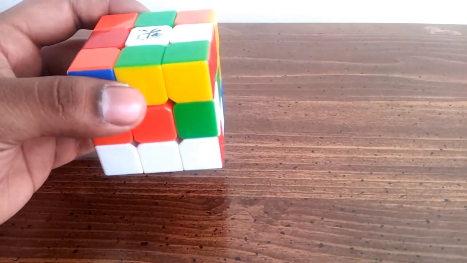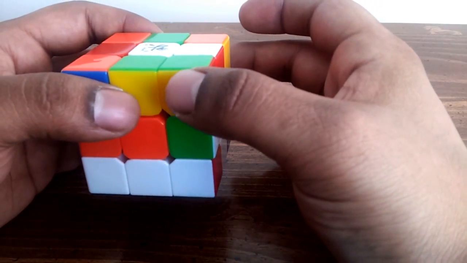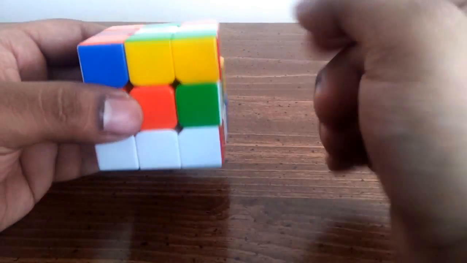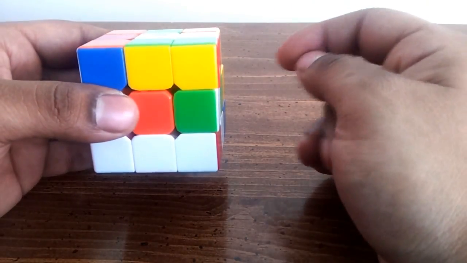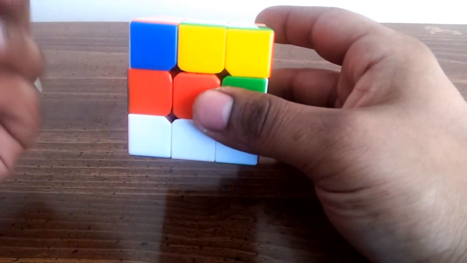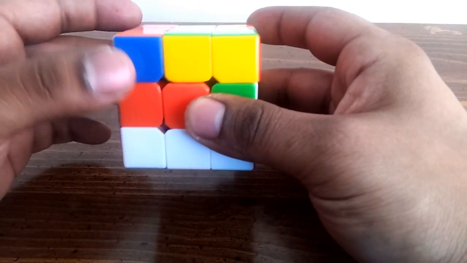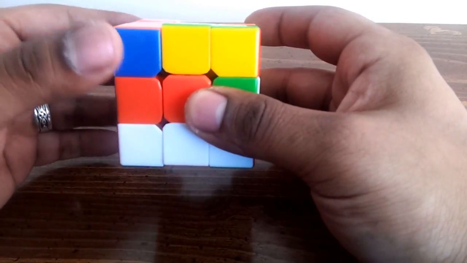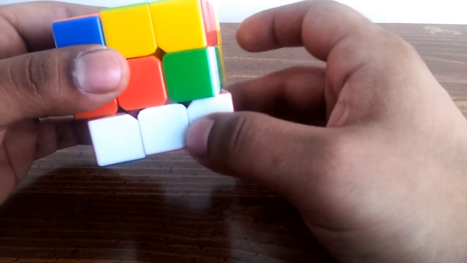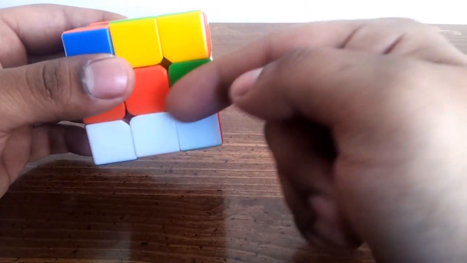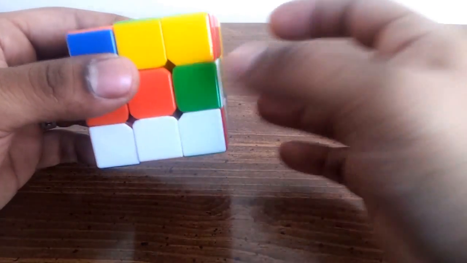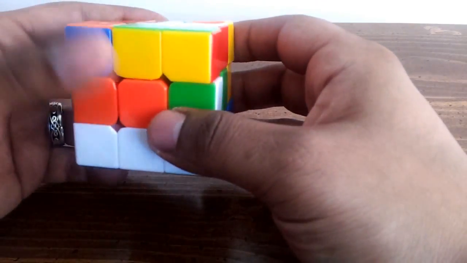So it's quite simple. There's the upside, which would be designated as U. There's the right side, whatever your right hand is holding, designated as R. There's the left side, whichever side your left hand is holding, designated as L. And there's the downside, designated as D, and the middle layer, designated as M.